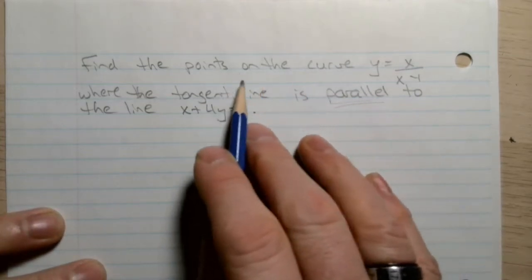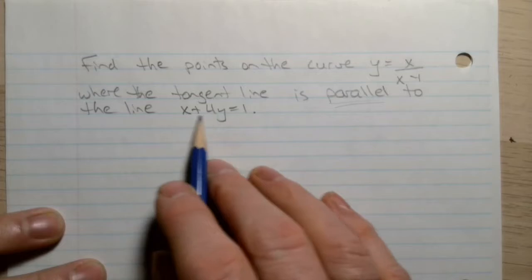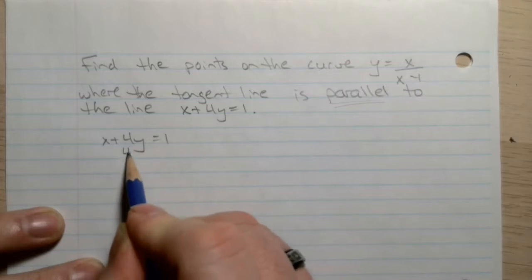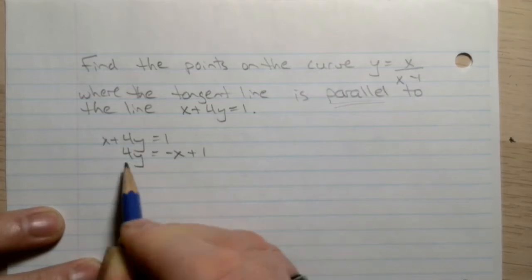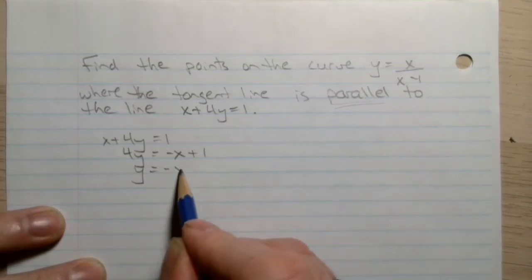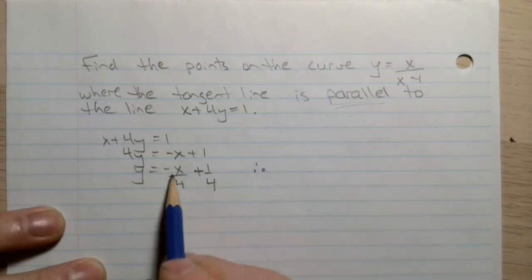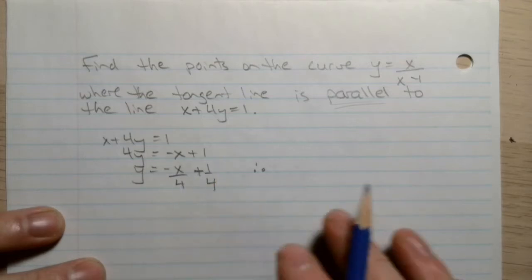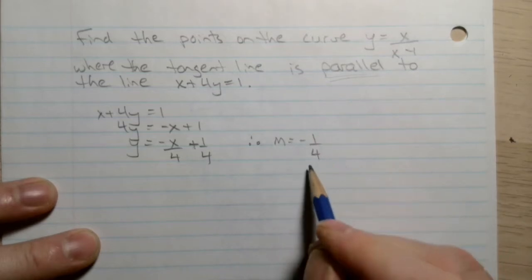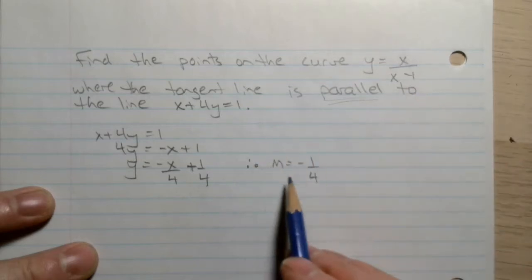So I'm looking for the tangent lines to this function that have the same slope as this line, that's what parallel means. To figure out the slope of this line, I'm just going to bring this over here and isolate the y, putting it into slope-intercept form. So I'll bring the x over, so negative x plus 1. Then I'm going to divide everything through by 4 to get the y by itself. So this is going to end up being negative x over 4 plus 1 over 4. Therefore, I know that when it's written in this form, the slope is going to be the leading coefficient. The slope is going to be negative 1/4. So that's what I'm looking for.